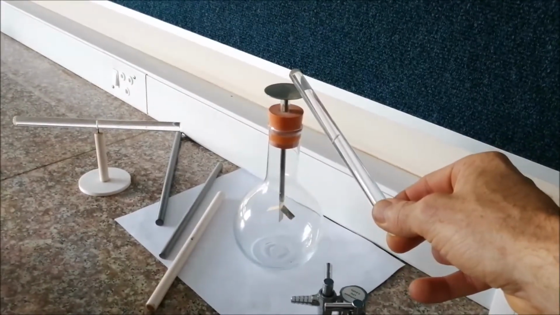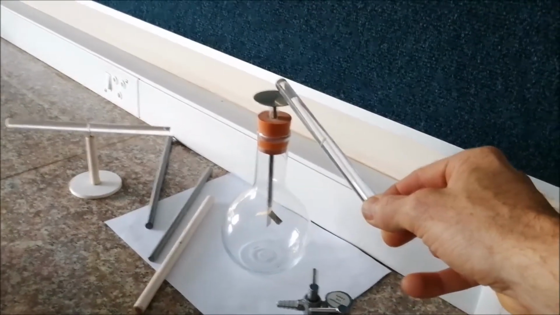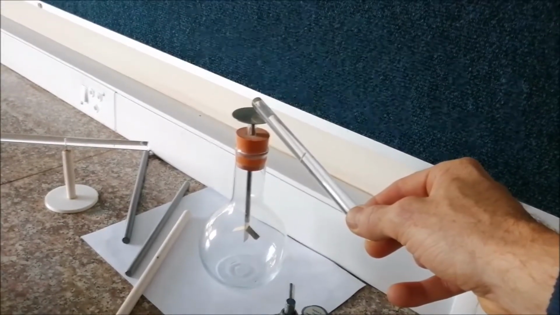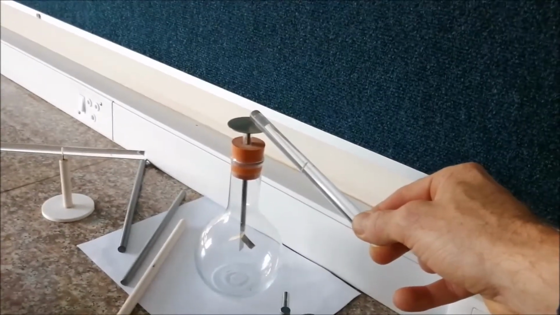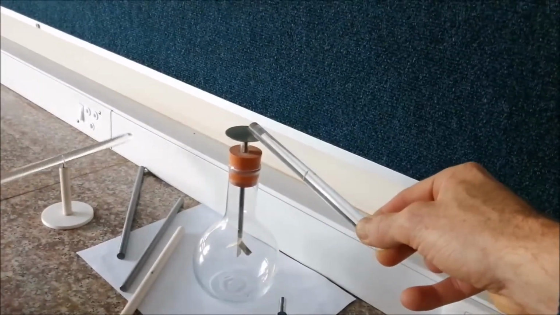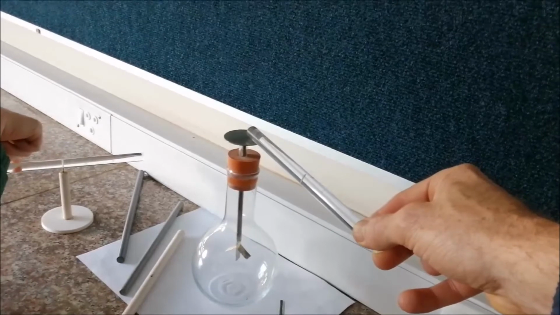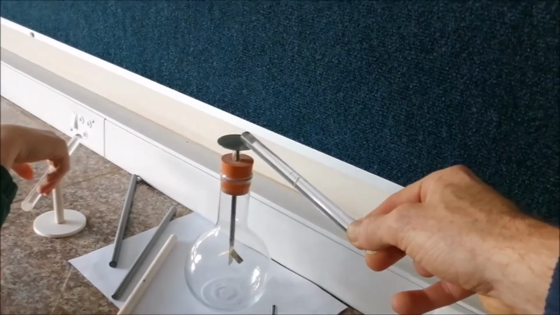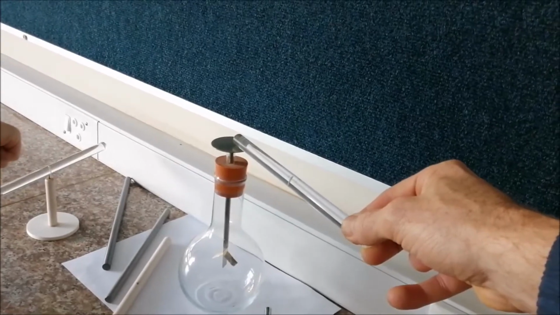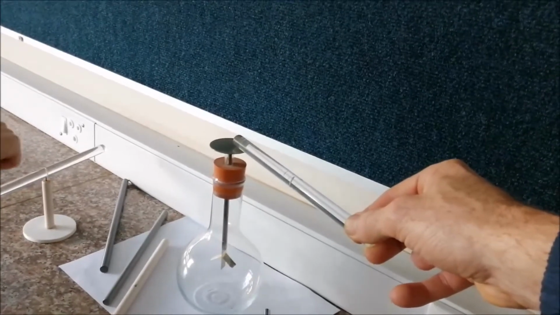There we go. So we're causing a force of repulsion. Electrons move from the electroscope onto the glass rod, because remember the glass rod is positively charged. So the negative electrons in the electroscope are attracted towards the glass rod. So we've caused the movement of electrons from the electroscope to the glass rod.